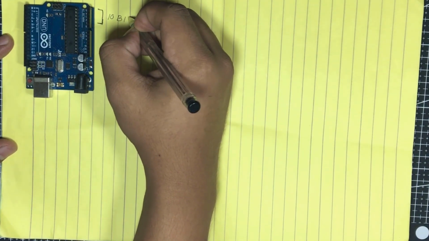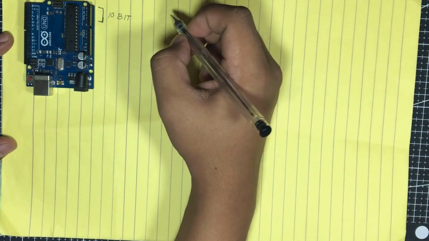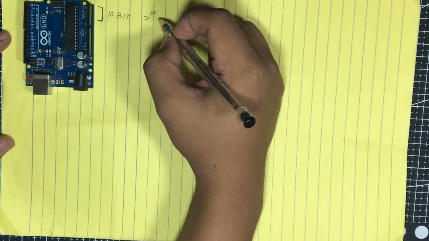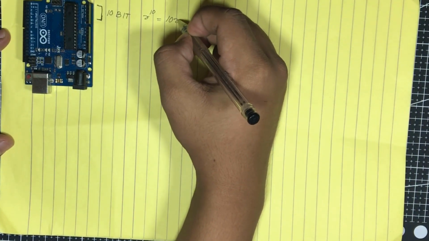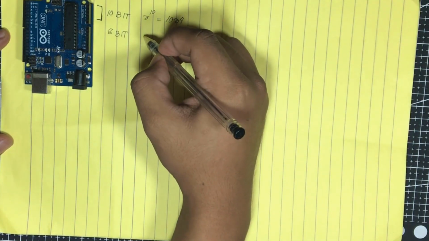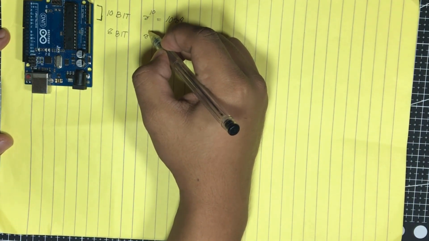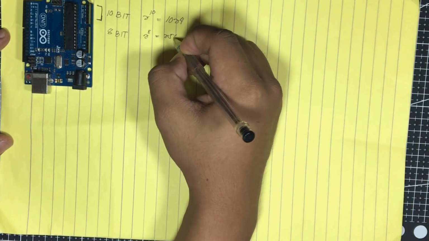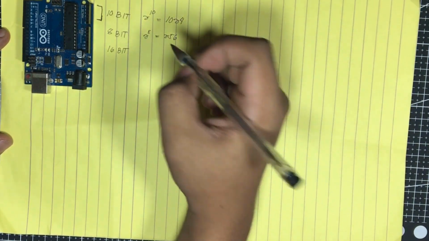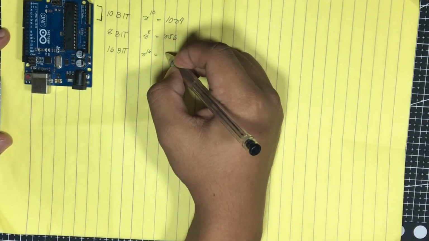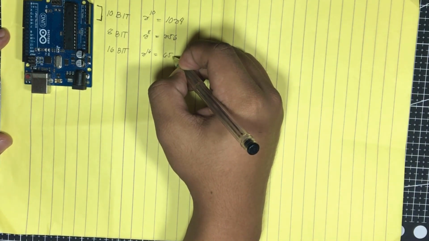ADCs can vary greatly between microcontrollers. The ADC on Arduino is a 10-bit ADC, meaning it has the ability to detect 1024 discrete analog levels. Some microcontrollers have 8-bit ADCs, or 256 discrete levels, and some have 16-bit ADCs, or 65,536 discrete levels.